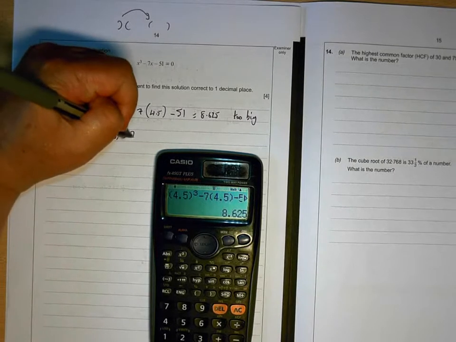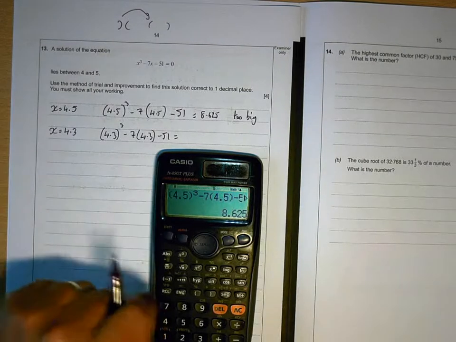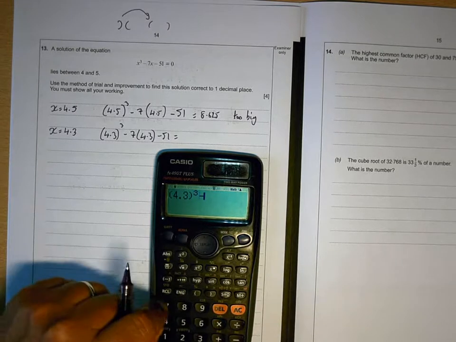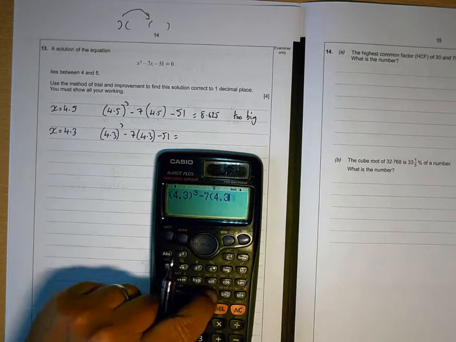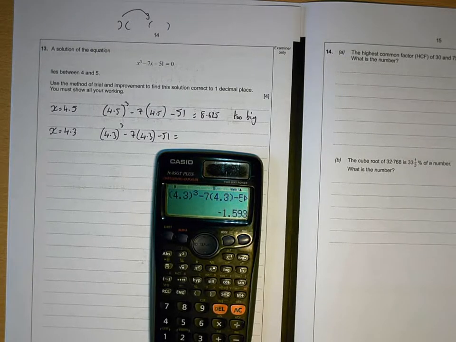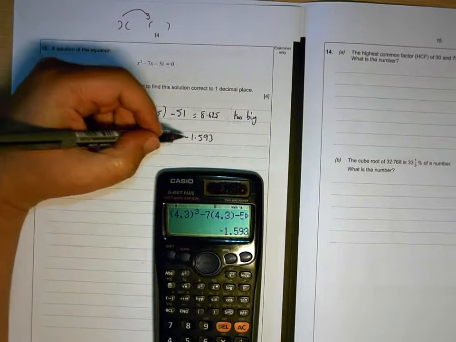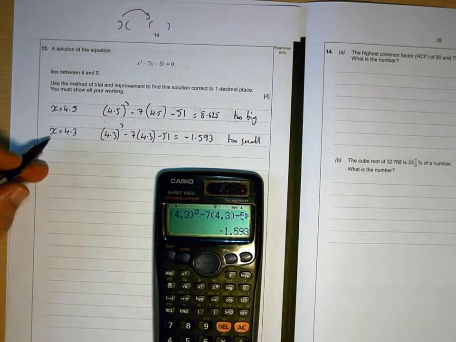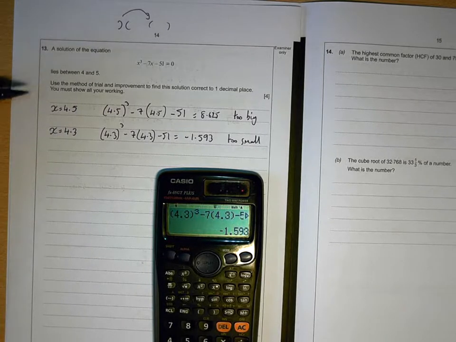Burst the x, and see what that gives us. Open bracket, 4.3, close bracket, cubed, minus 7, open bracket, 4.3, minus 51, equals. So we got a negative value there of minus 1.593. I'm looking for 0, that's negative, it's too small. So there's no point going to 4.2, but it could be a value between 4.3 and 4.5.